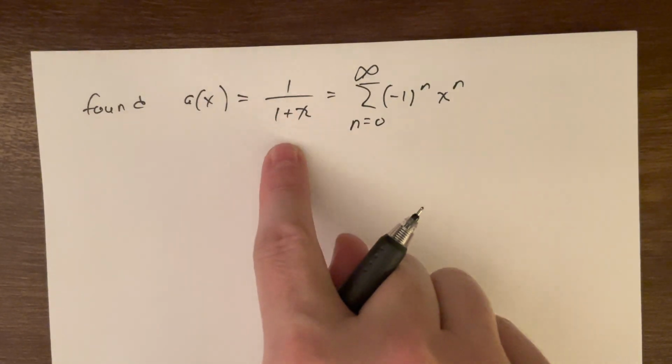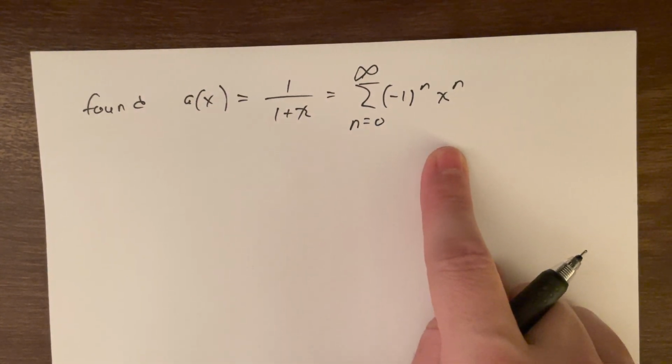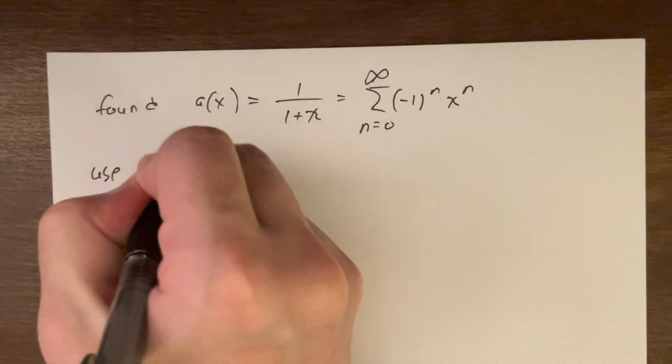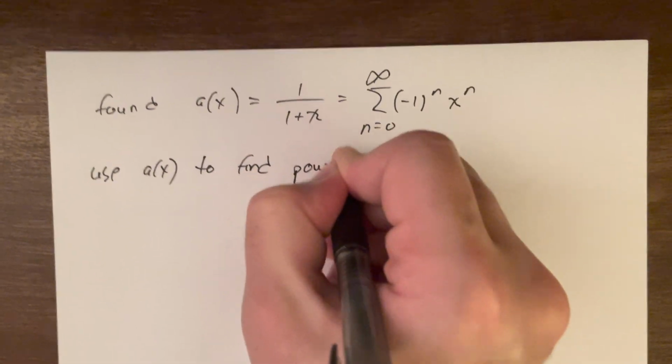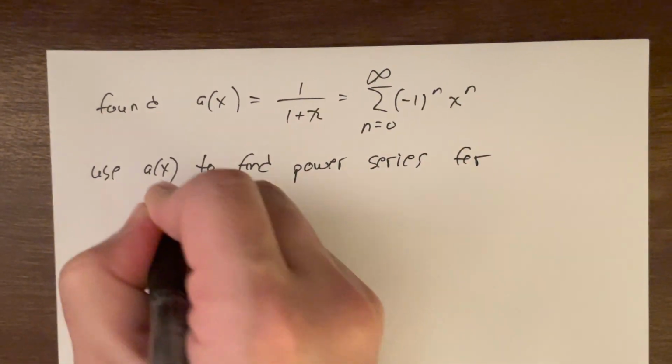But now, let's take a look at this. We already had the interval of convergence, but now let's use a to find power series for number 1.